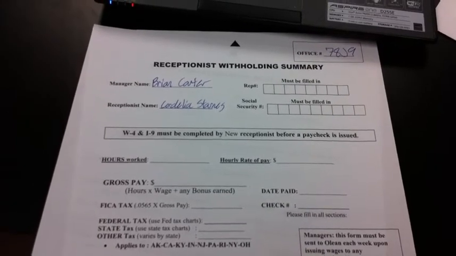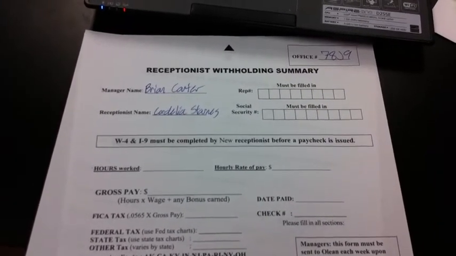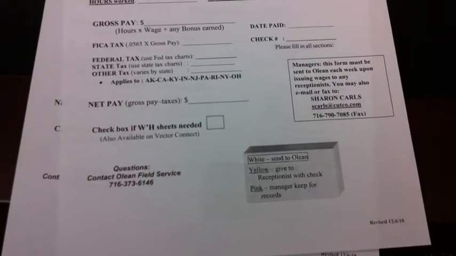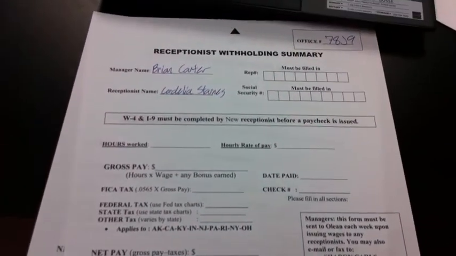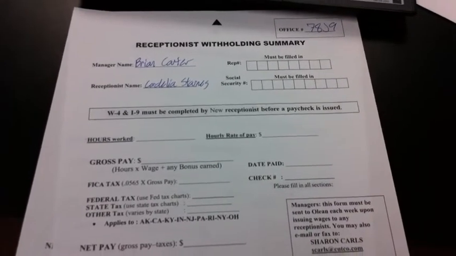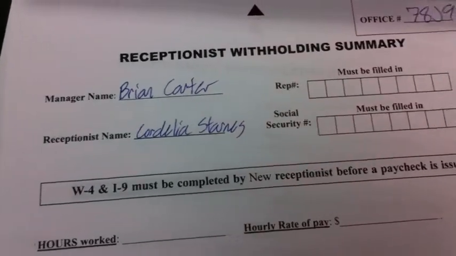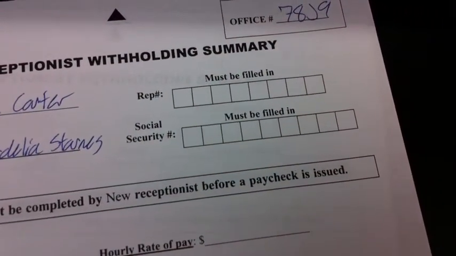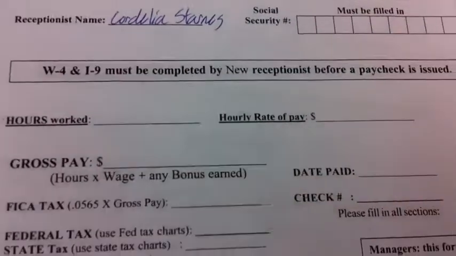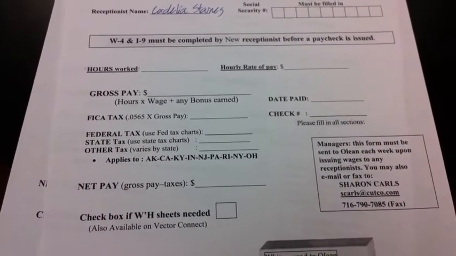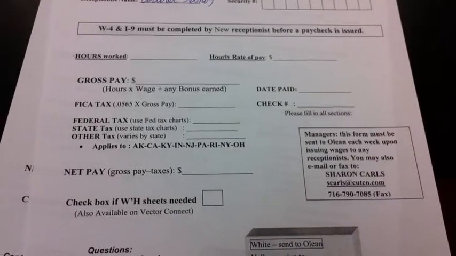every week you're going to fill out for each of your girls a receptionist withholding summary. It's a form that looks like this. You can print them off Vector Connect. You can request them from the company in single or in triplicate. So it's pretty simple stuff. You start off with the manager name and the receptionist name. You're going to put in your rep number and their social security number, and then we dive into all these little blanks here. We actually don't really fill out that much, and to get this information, we go ahead and head to Vector Connect, where all good things happen.